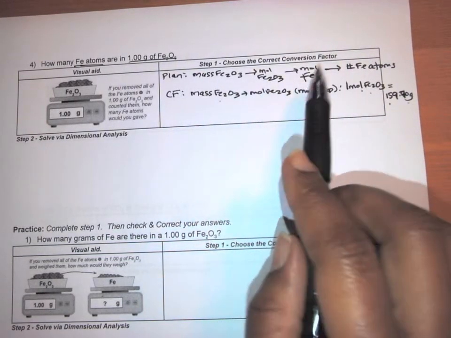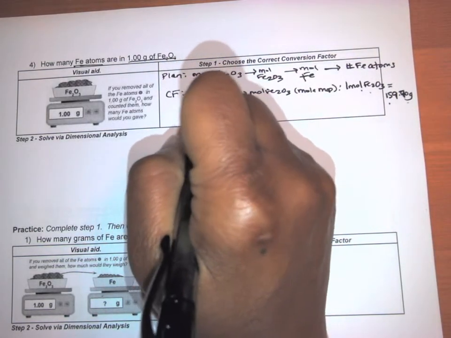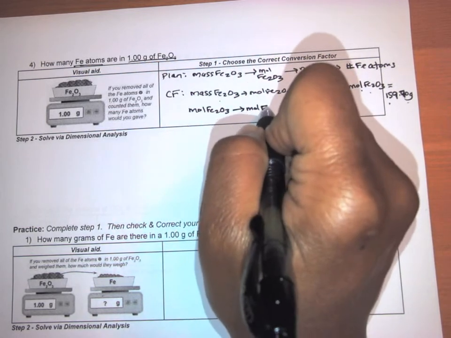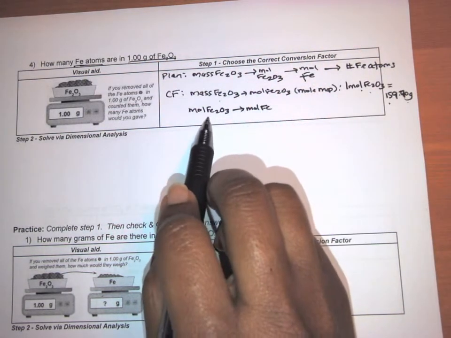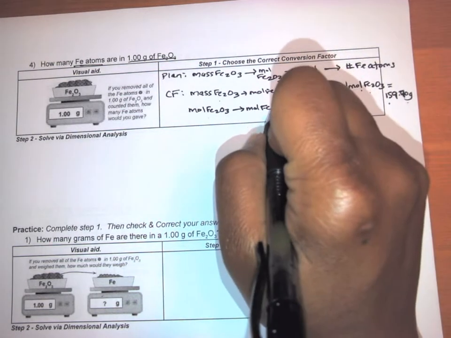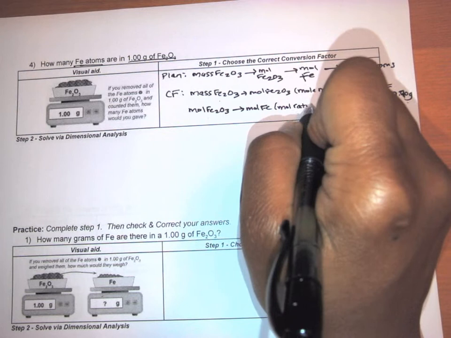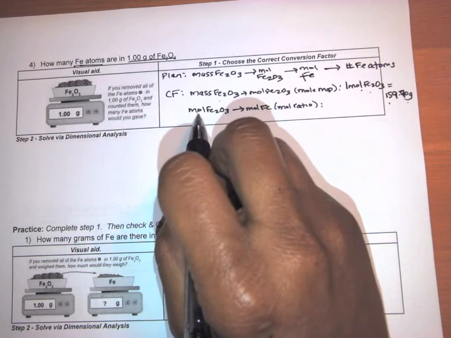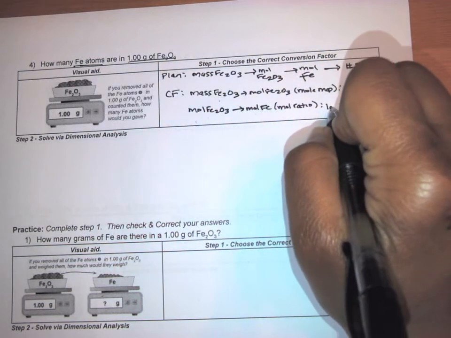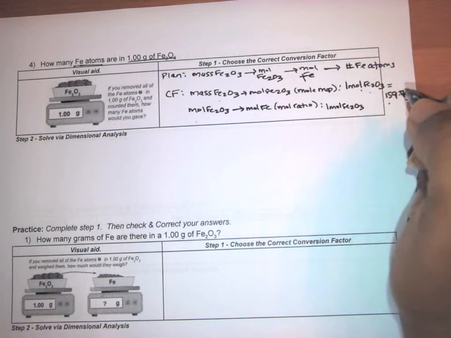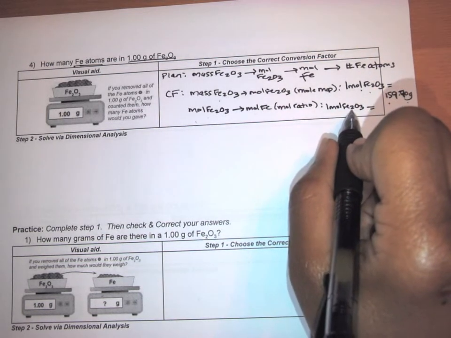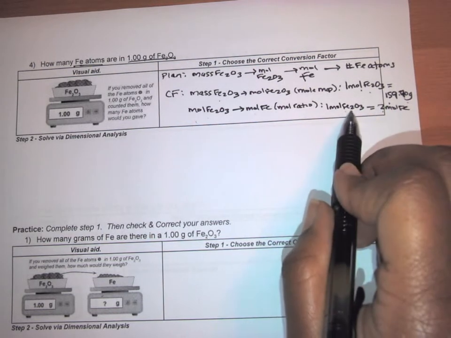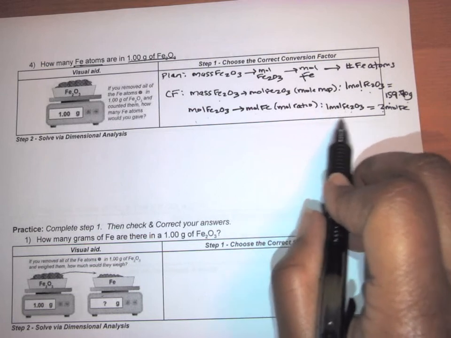Now I'm going to go from moles of Fe2O3 to moles of Fe. Now these are different substances. So when they're different substances, we're going to use mole ratios. And for all of these problems, our mole ratios come from the subscripts. So what will this one look like? Well, if we had 1 mole of our molecule, Fe2O3, in 1 mole of Fe2O3, look at the subscripts for iron, there will be 2 moles of Fe. So that 2 comes from the subscript. For the molecule, you always have it equal to 1 mole.